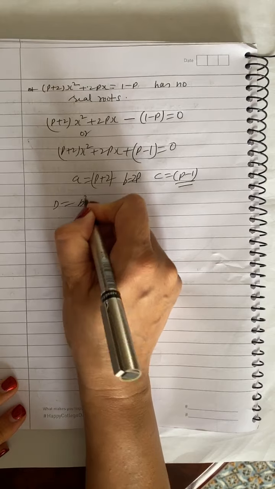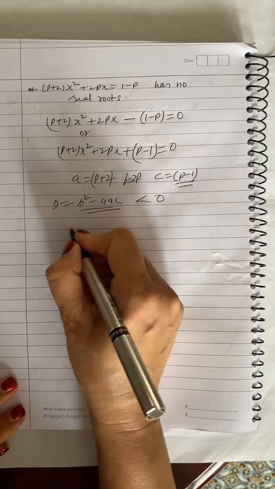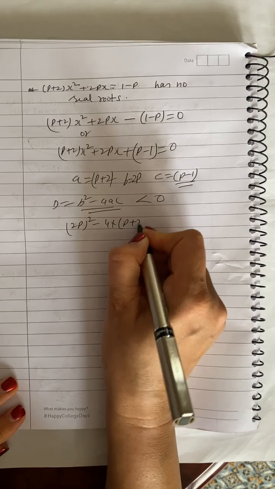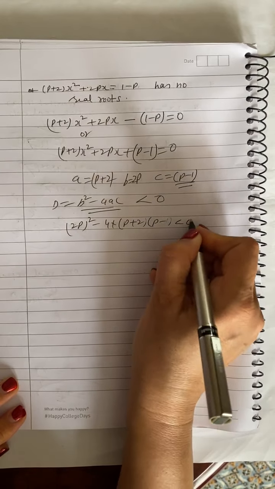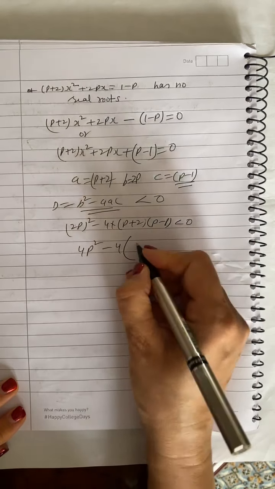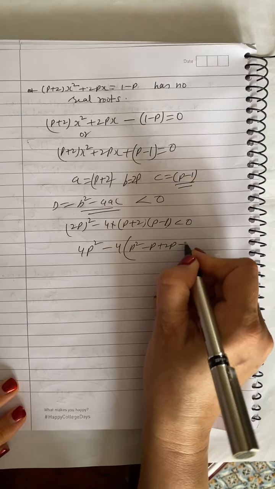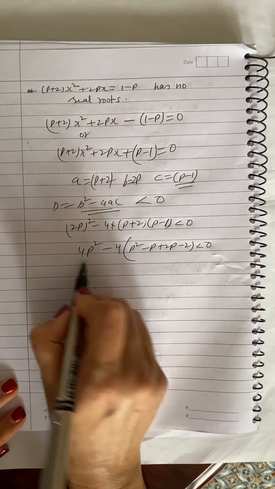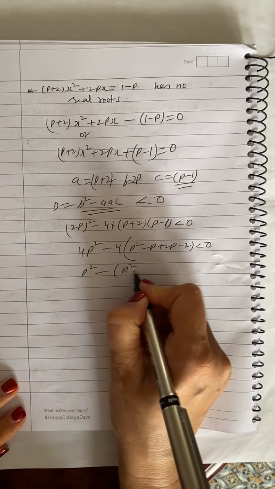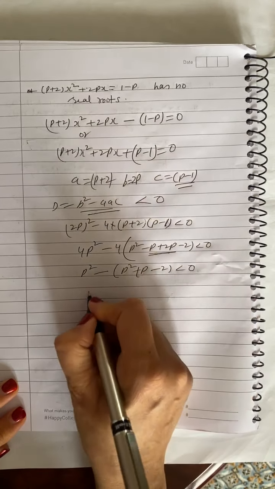Now the discriminant is b squared minus 4ac. No real root means it has to be less than 0. So then you have 2p whole square minus 4 into p plus 2, p minus 1 less than 0. Now let's open it. Minus 4 into, this is equal to p square minus p plus 2p minus 2 less than 0. We can actually get rid of 4 here, and we can simply have p square minus p squared plus p minus 2 less than 0.